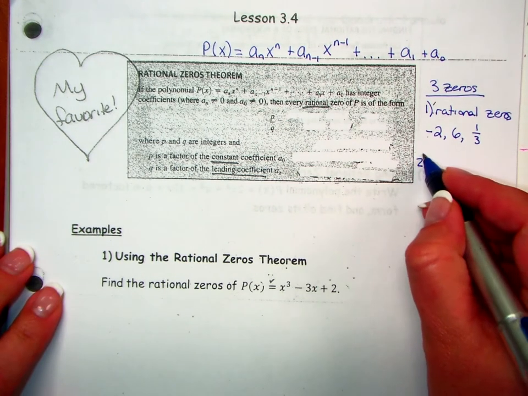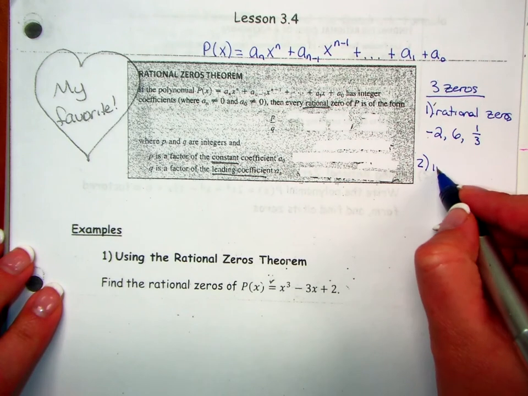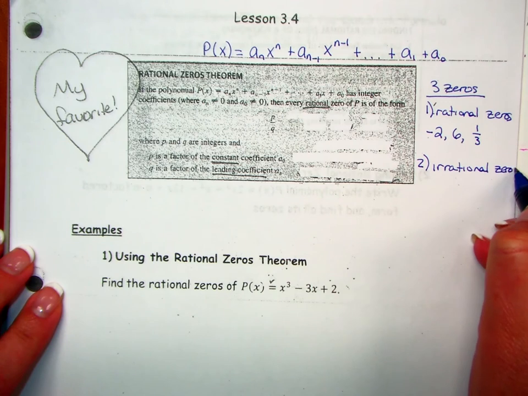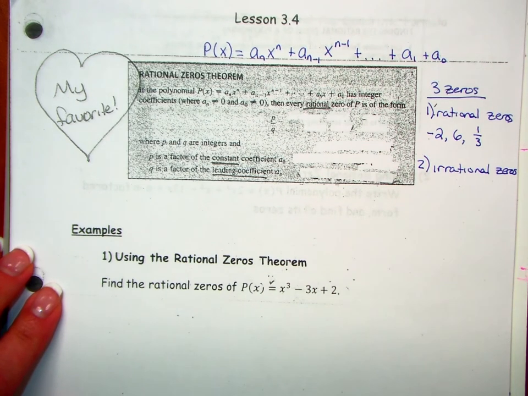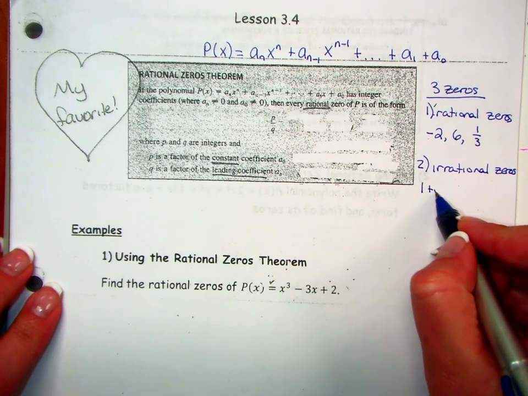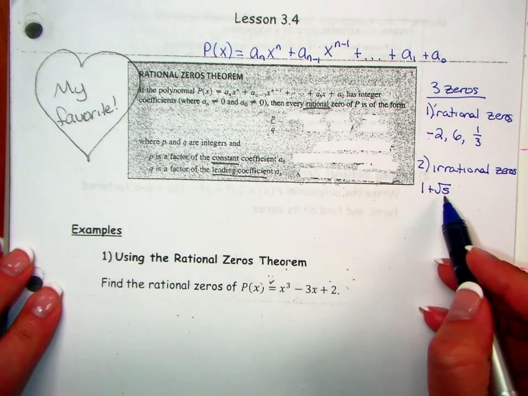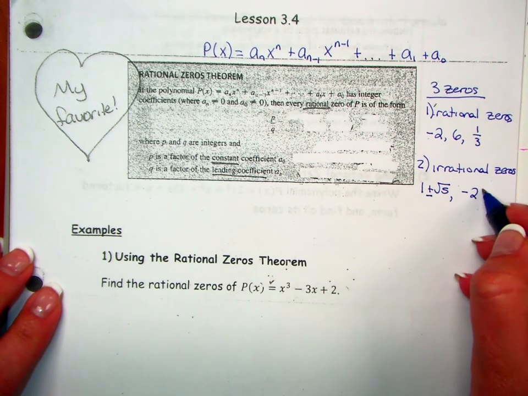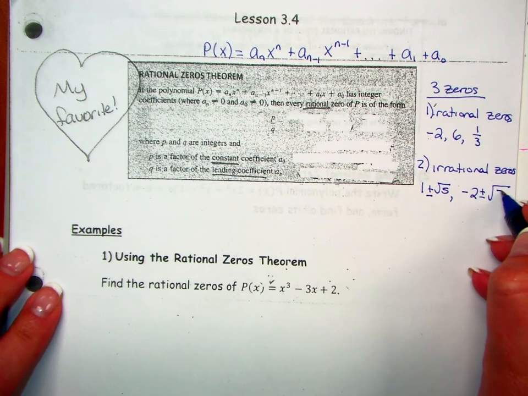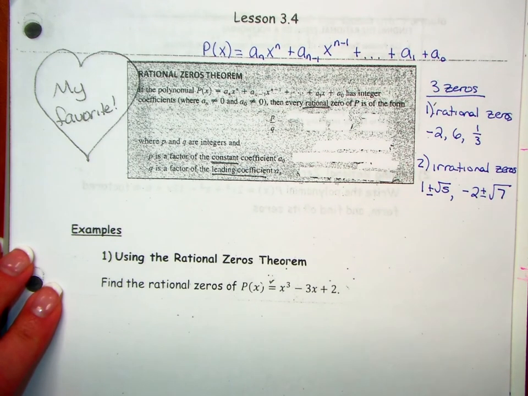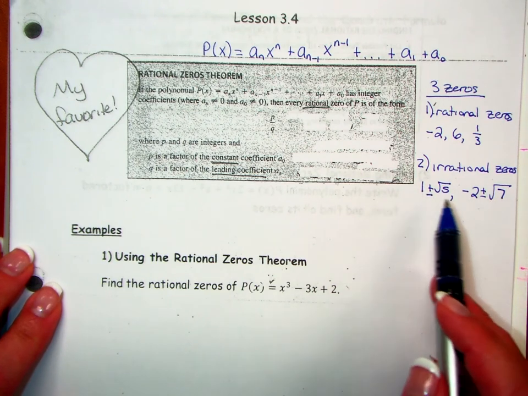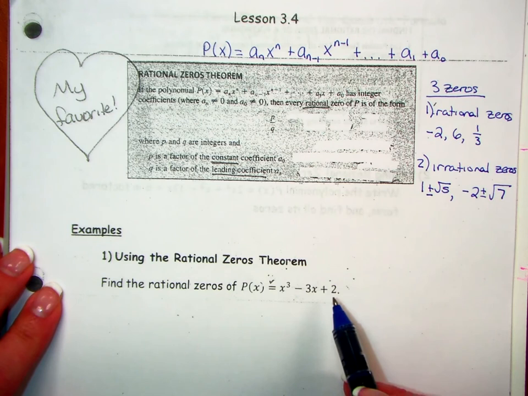The second type of zeros that our polynomial can have are irrational zeros. Now, irrational zeros, the only way to find those is with the quadratic formula. So these are the zeros like 1 plus or minus square root of 5, where the square root can't be simplified. Or we can get -2 plus or minus the square root of 7. All right, those are all irrational. These decimals do not repeat and do not terminate. So we can have these kinds of zeros in our polynomial functions.